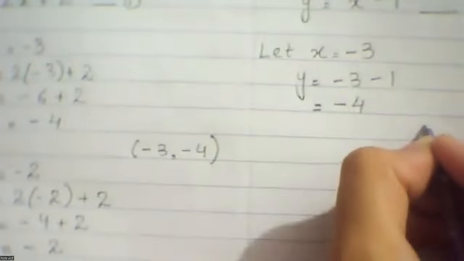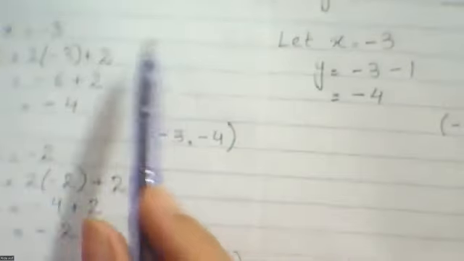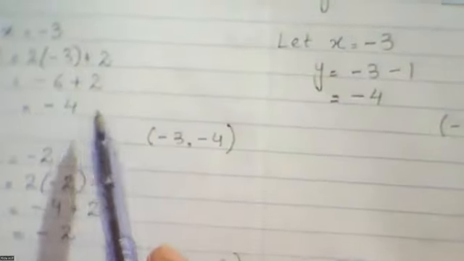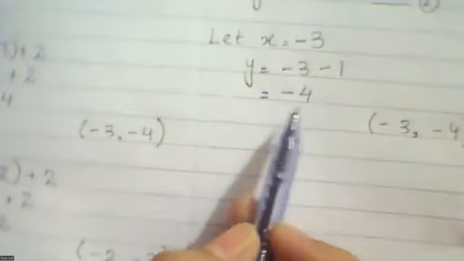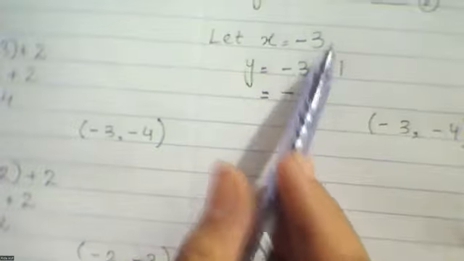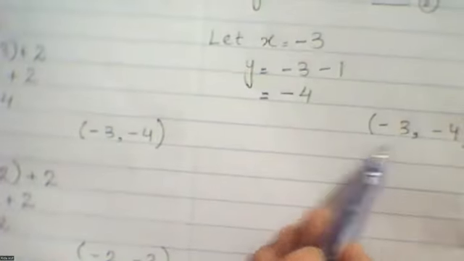So in the ordered pair, we get -3 and -4, right? And here you can see that by putting -3 in our first equation, we get y equals to -4. That means in the first step, alhamdulillah, we get our solution set, we get our answer.